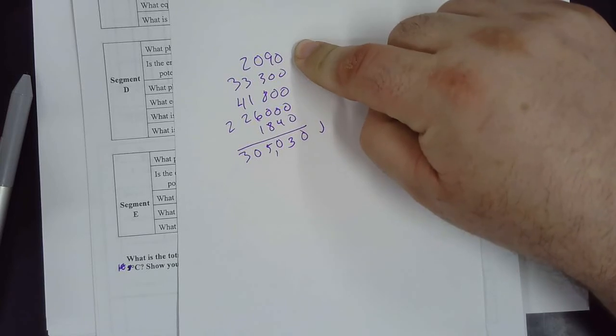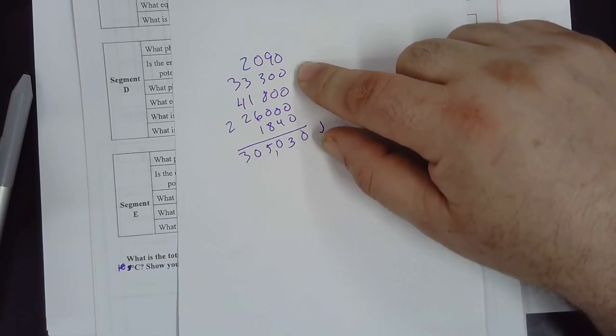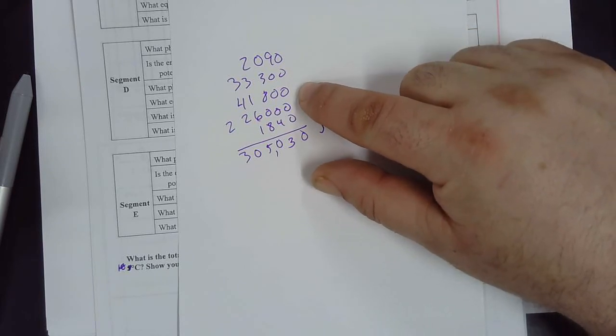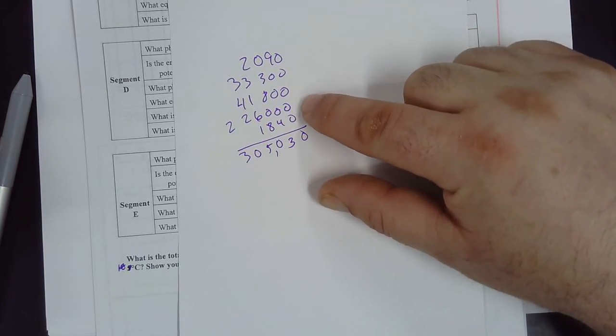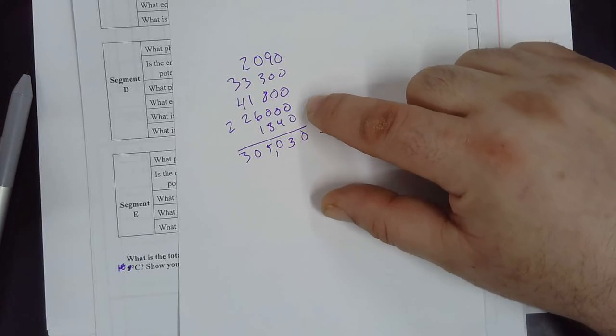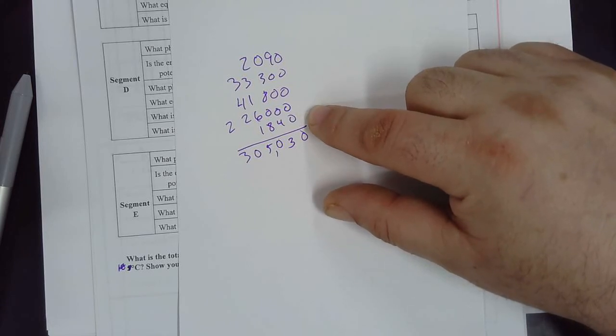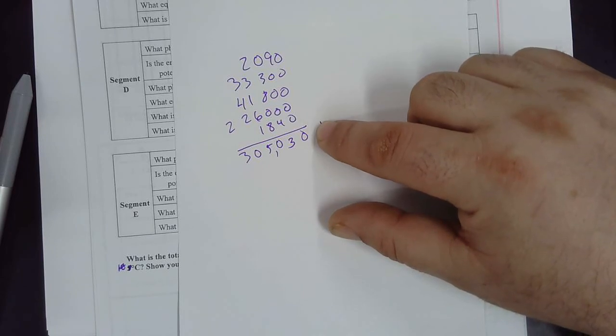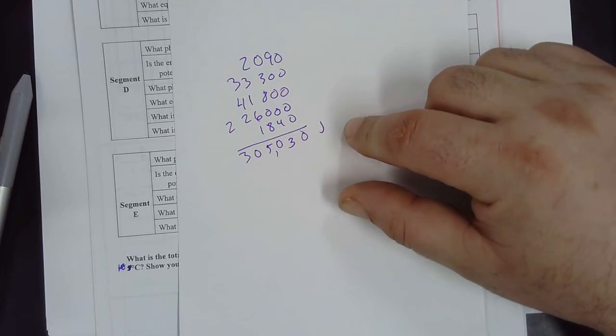Segment 1 was 2,090. Segment 2 was 33,300. Segment 3 was 41,800. Segment 4 was 226,000. Segment 5 was 1,840 for a total amount of 305,030 joules.